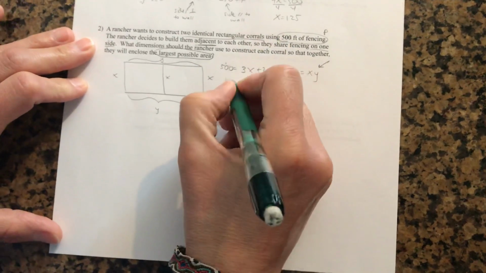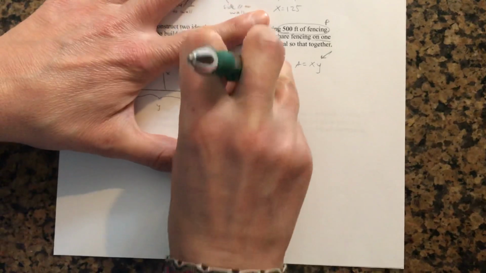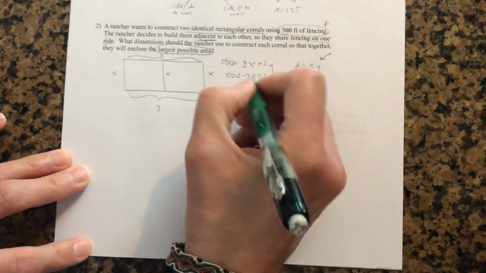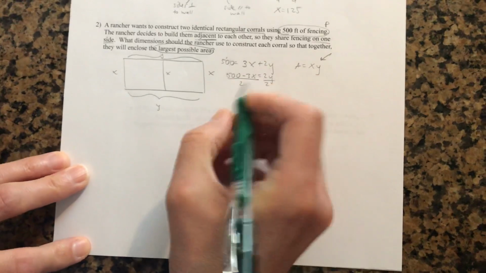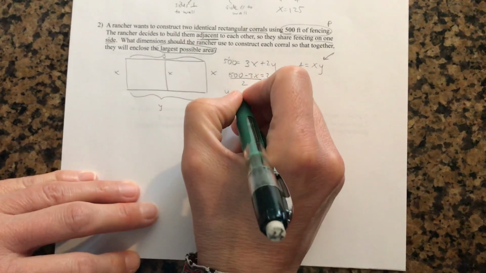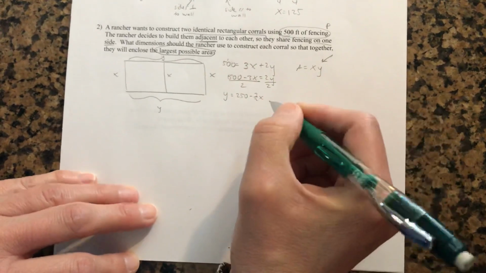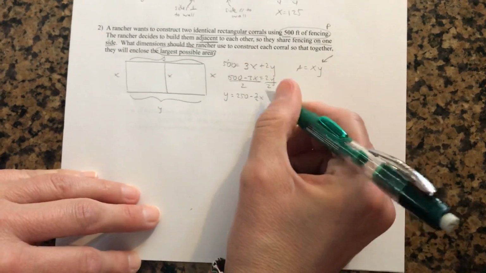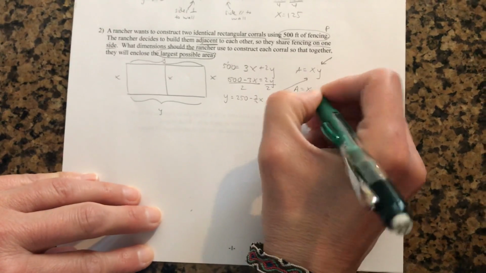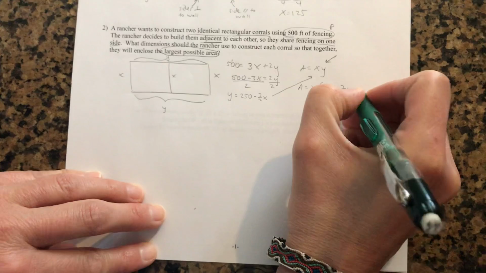So I'm going to subtract 3x, so 500 minus 3x, that's what happens when you're trying to hustle, equals 2y. And then we divide everything by 2. So y equals, I think I'm going to write it as 250 minus 3/2 x. I'm not sure if that's to our advantage or not to actually divide that. So now I'm going to plug that into here. So area equals x times 250 minus 3/2 x.